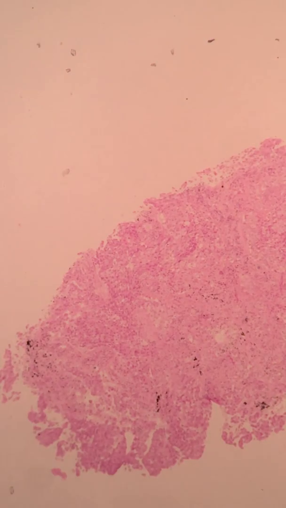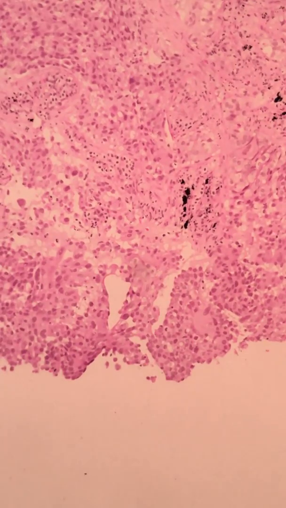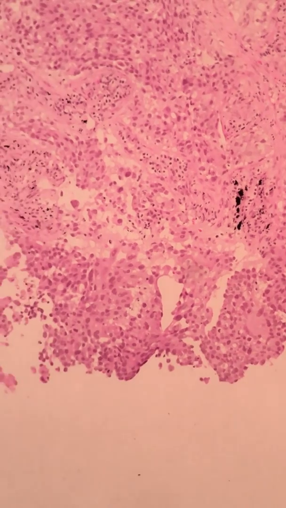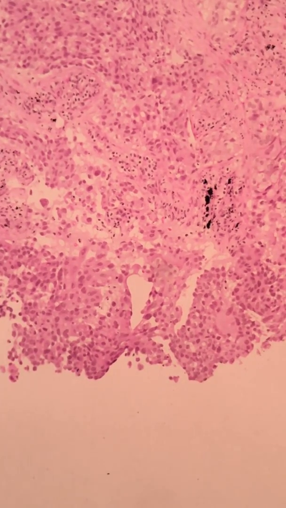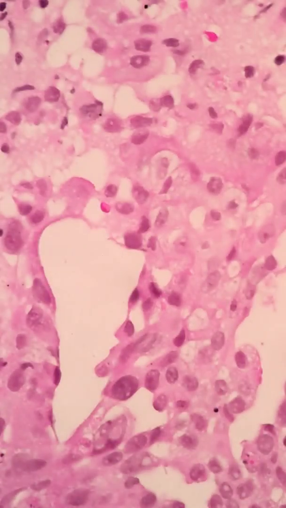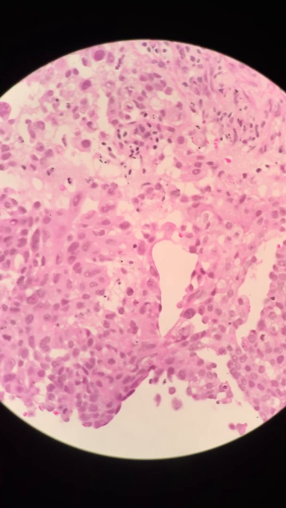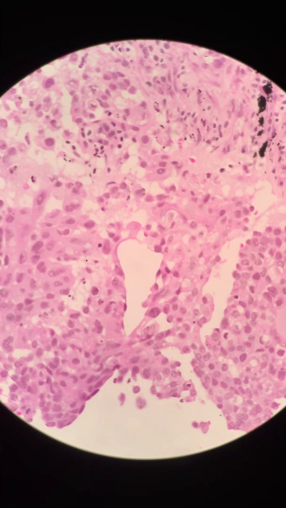So we go at low power to look for any differentiation that can be seen in this tumor or lesion. If you play around, you can see that this tumor forms gland-like features. What you should see in a gland is the presence of central lumens.